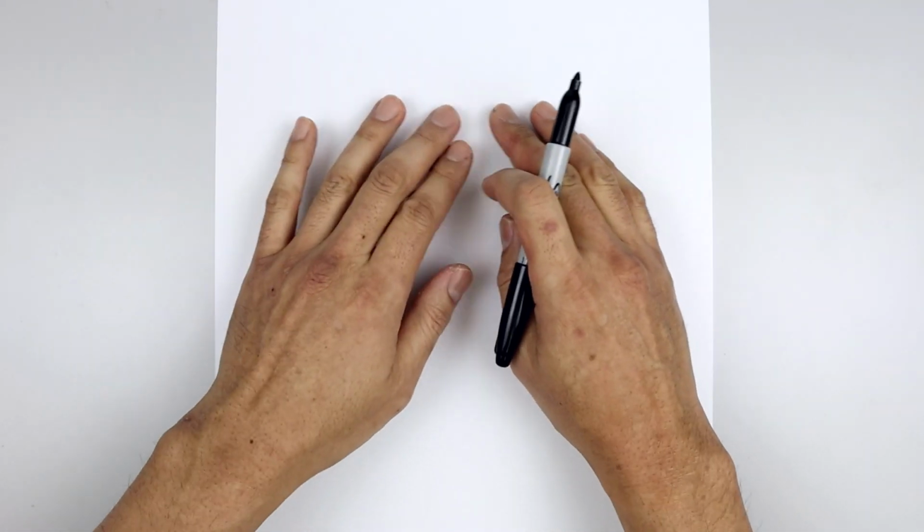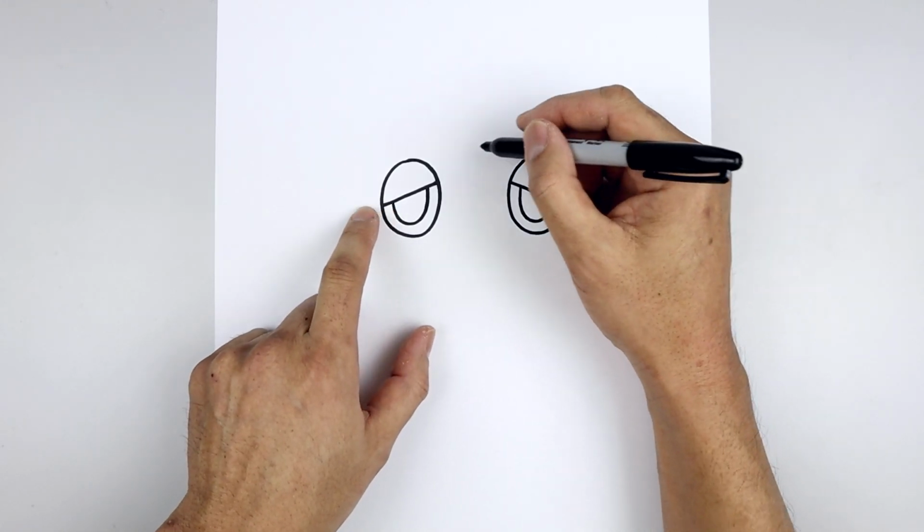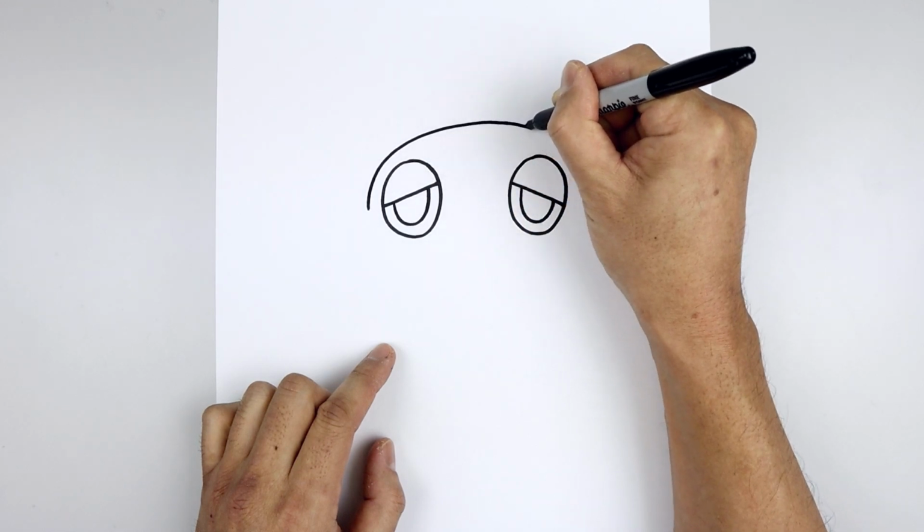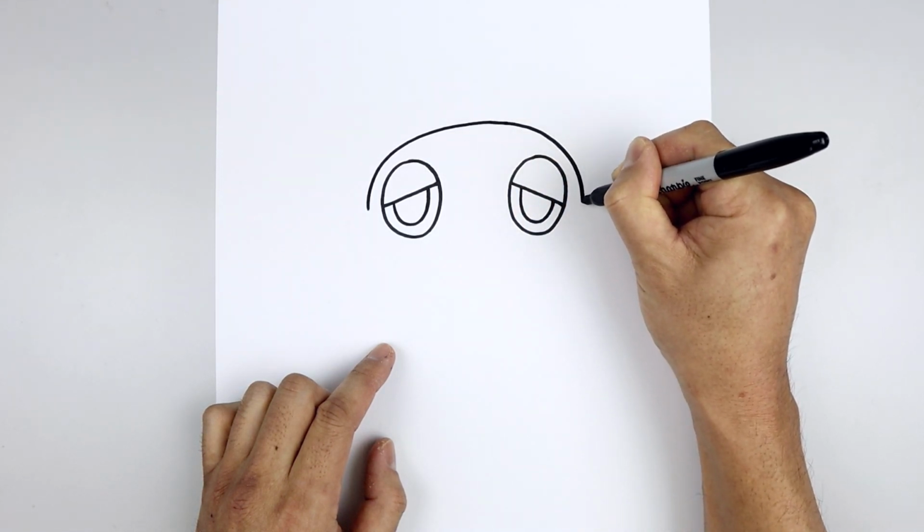Now we're going to move out and draw the trim around the eyes. From the outside of the left eye, we're going to step out. Just going to curve up in the middle, round this out, and then come down on the right.